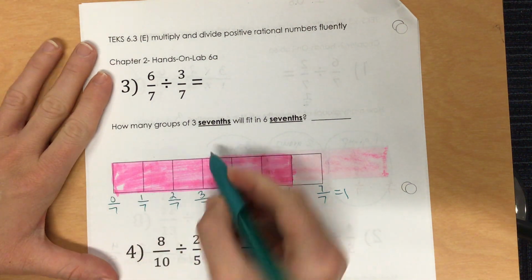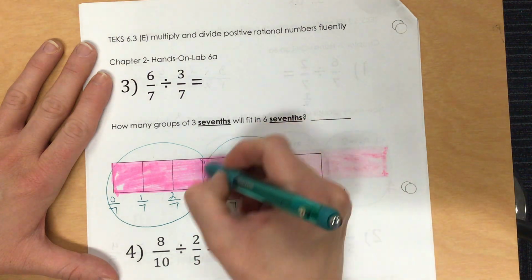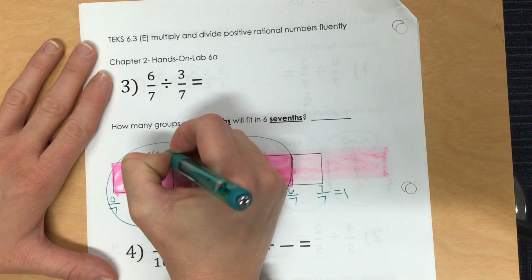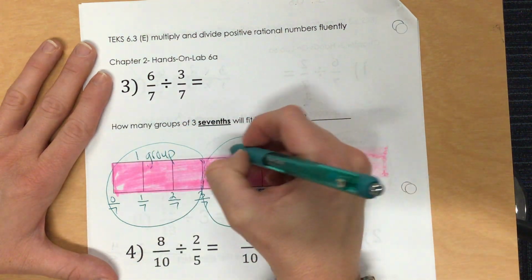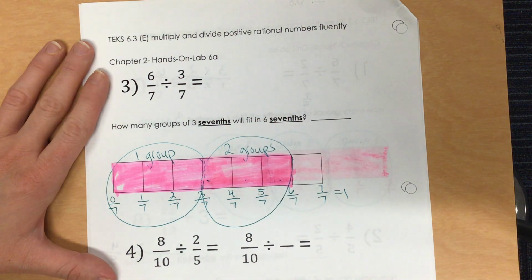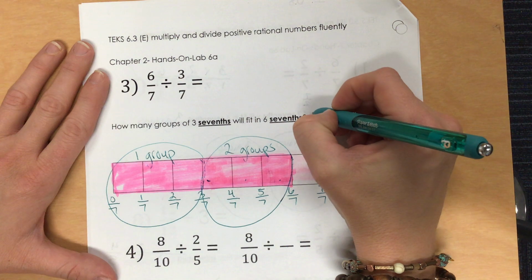So here's 1, 2, 3/7. 1, 2, 3/7. Here's one group and 2 groups. So in 6/7 we have 2 groups of 3/7.